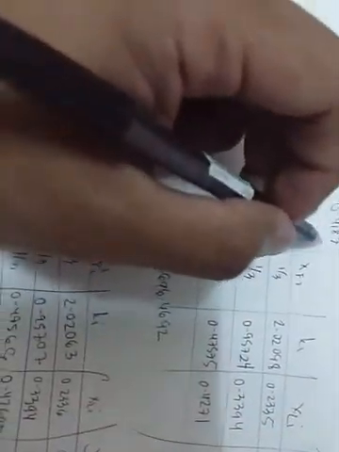Then here I got 0.993. So I have to interpolate to get the value nearest to 1, which I got 0.4187, which is still not equal to 1 for the total of the XDI.